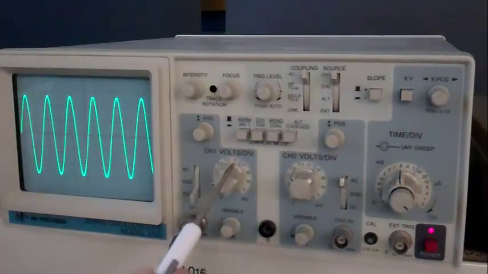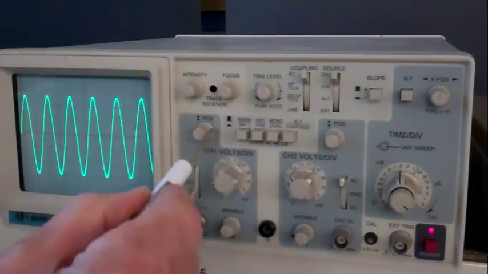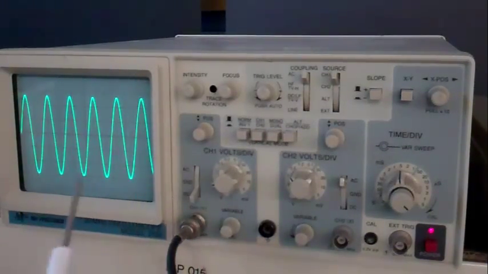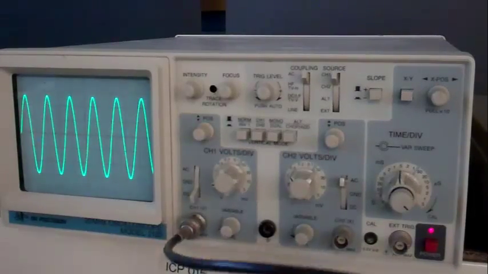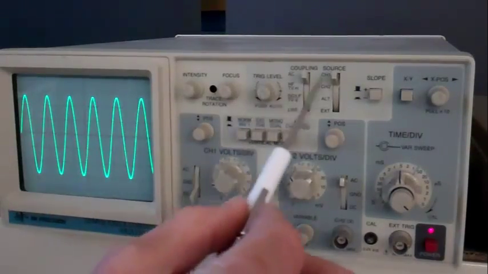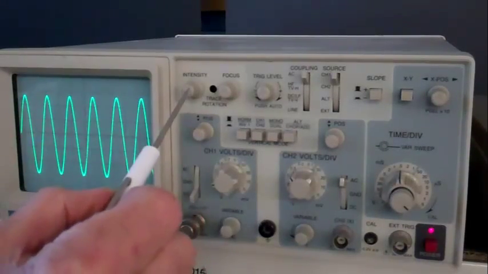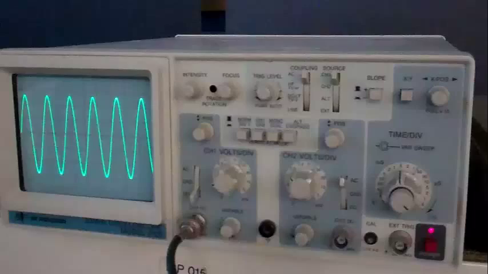there. All of the voltage functions, voltage controls, are shown here for channel 1. Currently the signal is entering through the coax cable into channel 1. The channel 2 voltage controls are shown here. The vertical mode buttons here, trigger level and coupling sources here, focus knob, trace rotation and intensity here, and the power switch is here.